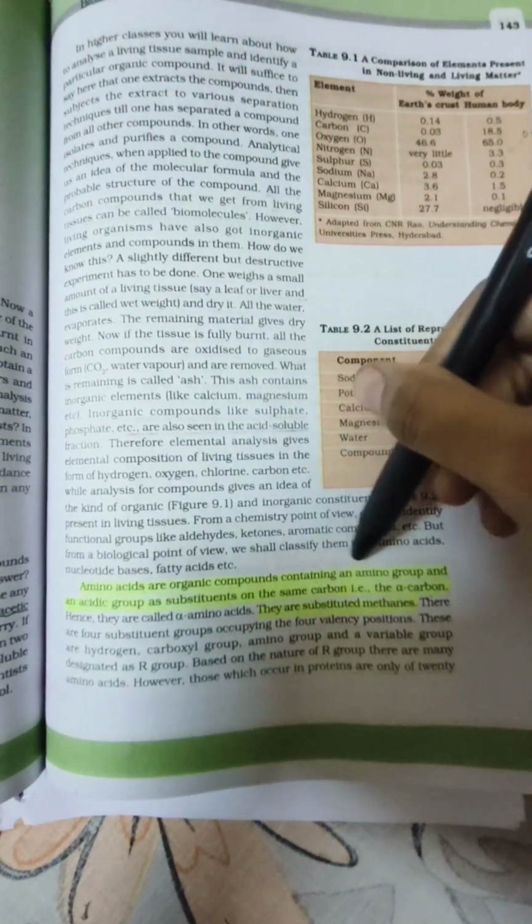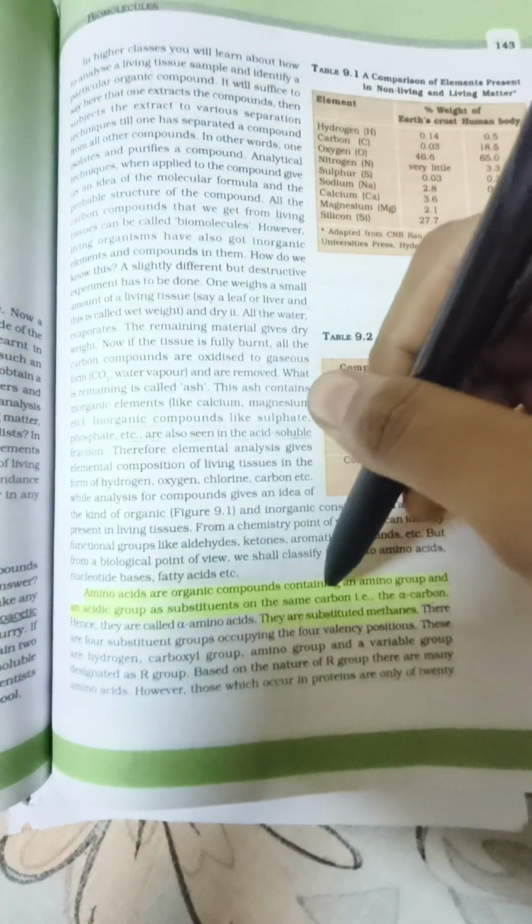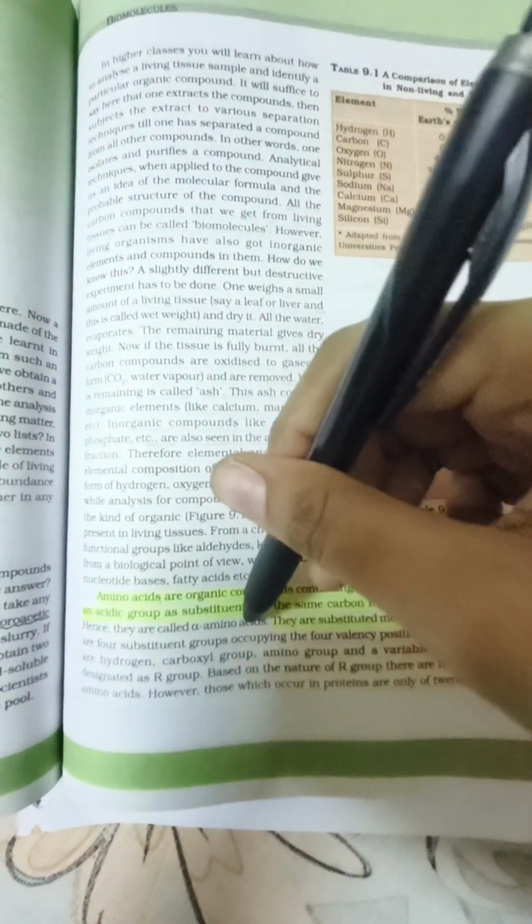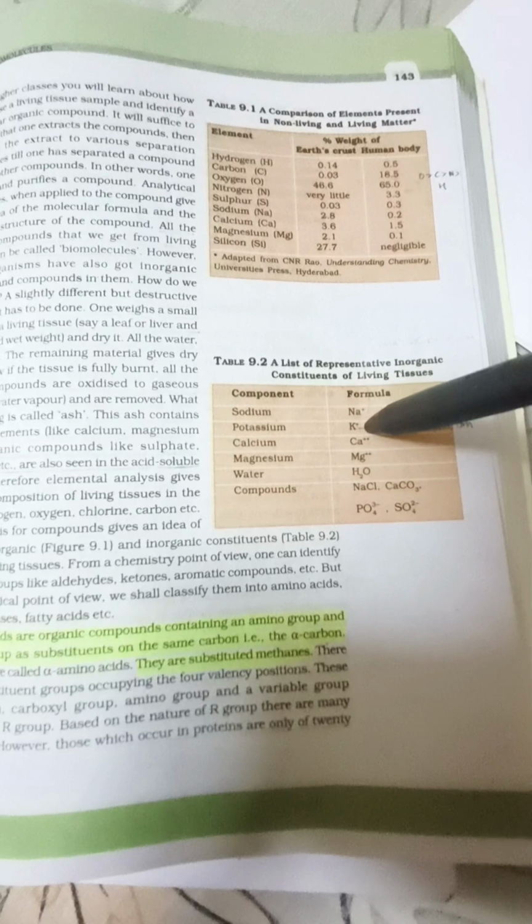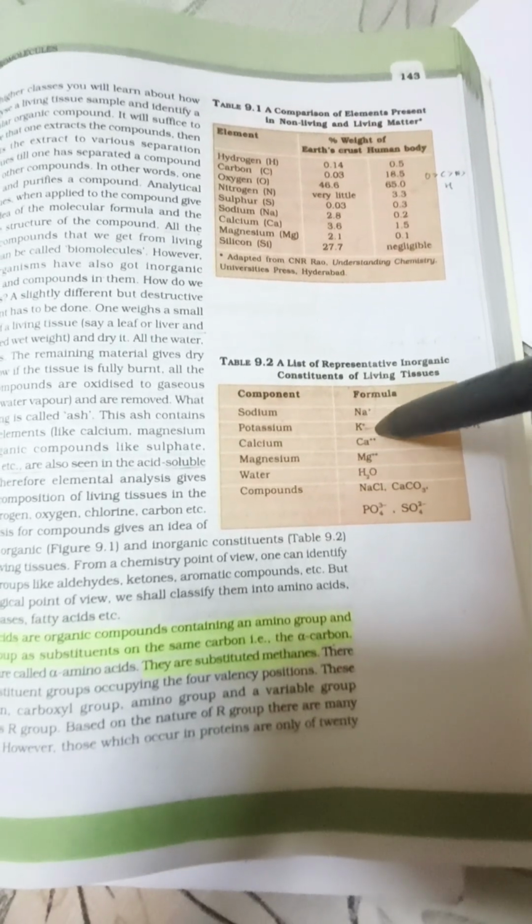Then amino acids are organic compounds containing an amino group, an acidic group, and an R group. If both are on the same carbon, the alpha carbon, they are called alpha amino acids, substituted methanes. We saw these tables. This is the intracellular ion that's abundant. This is the extracellular ion. We know this. This is the zwitterion, COO minus, NH3 plus, and this is the H.